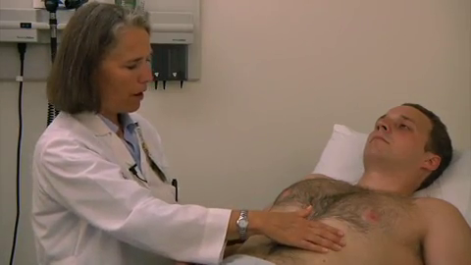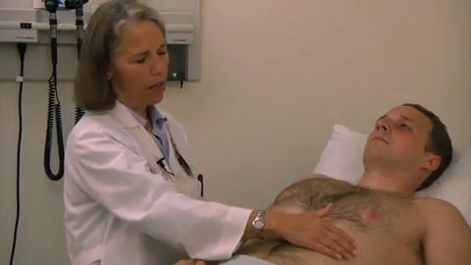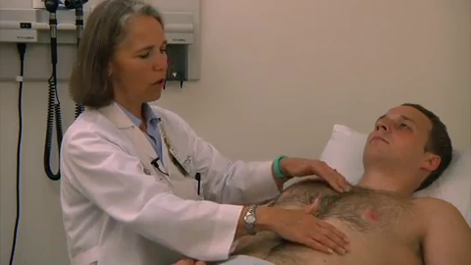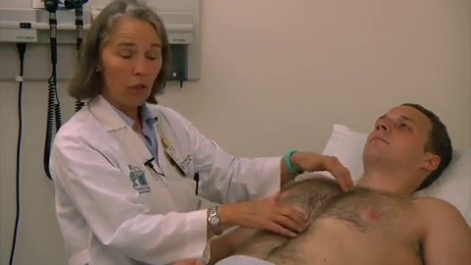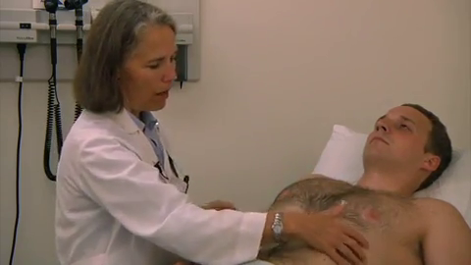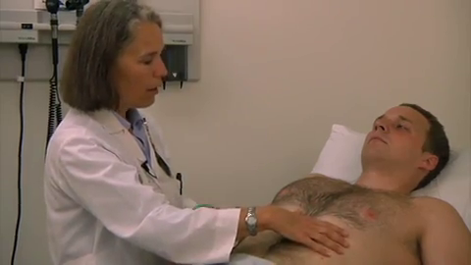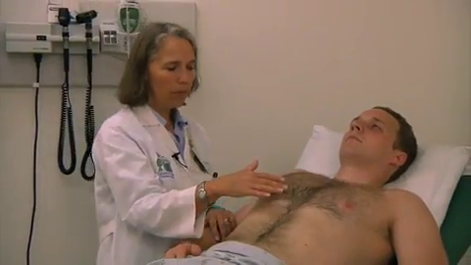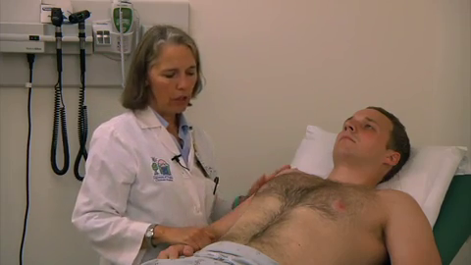Depending on the complaints, if somebody is saying that their chest wall hurts, you may feel the sternum or the breastbone, feel the xiphoid process, and you may palpate the ribs if there are complaints there. But that's the basic palpation of the chest wall.